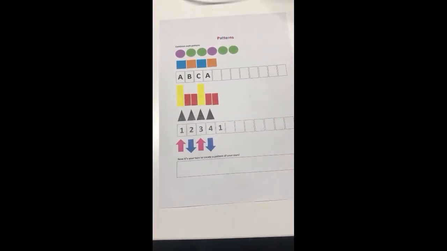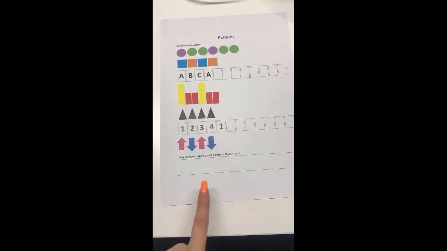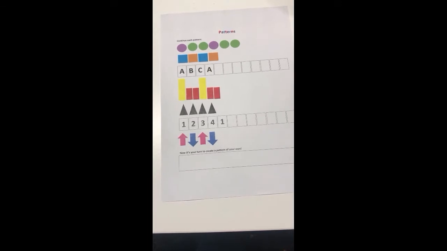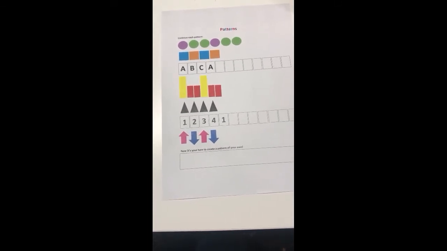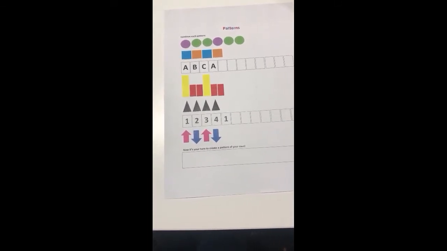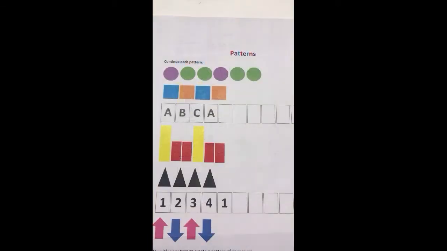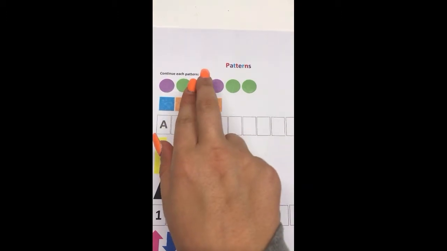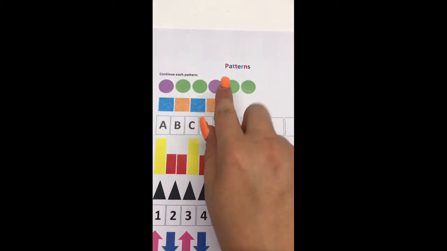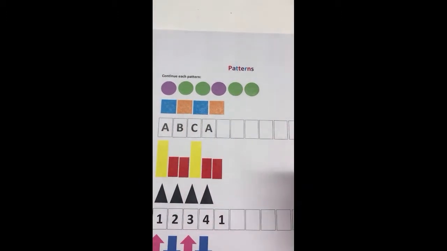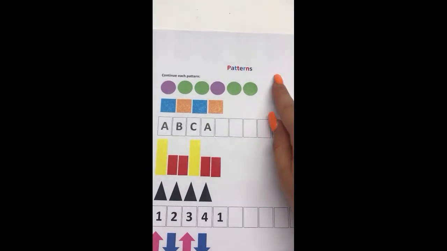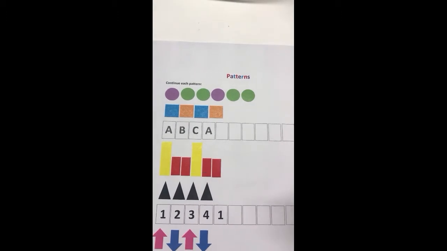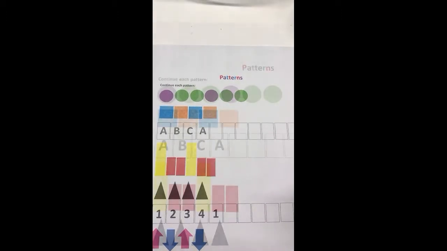At the end, they will also get the chance to draw up their own pattern using any combination of colours, numbers, objects and/or shapes that they like. The materials that students will need for this task include coloured pencils. The first pattern on the sheet comprises of 1 purple, 2 green circles, 1 purple, 2 green circles. Here the students will draw 1 purple and 2 green circles until they get to the end of the page. This will indicate that the first pattern is complete.